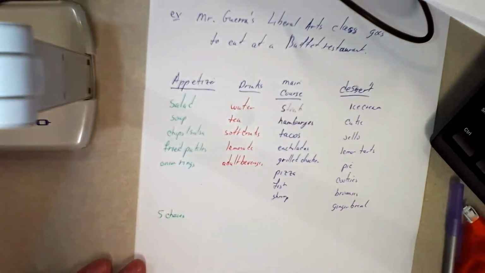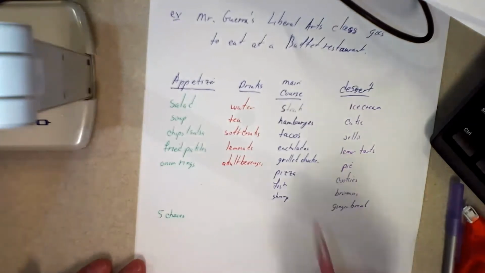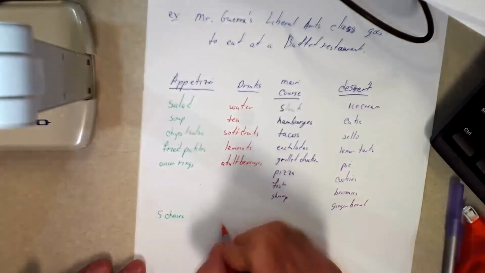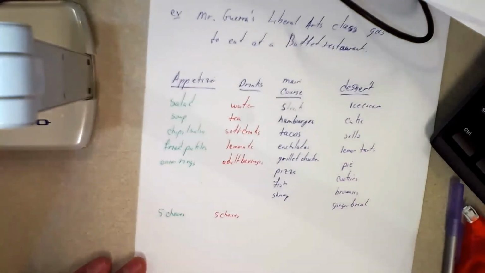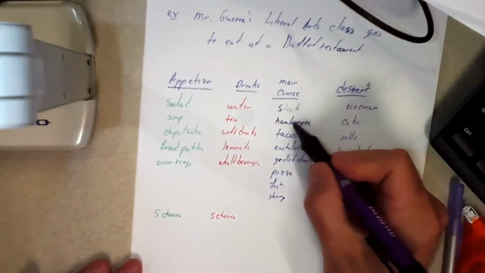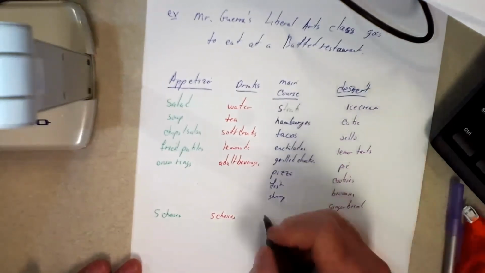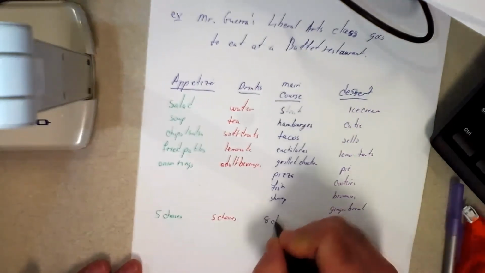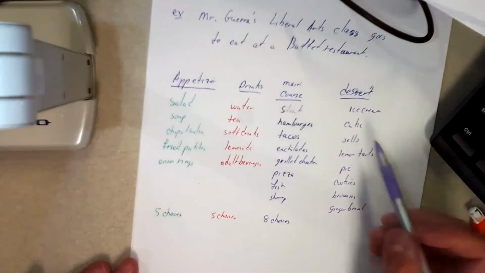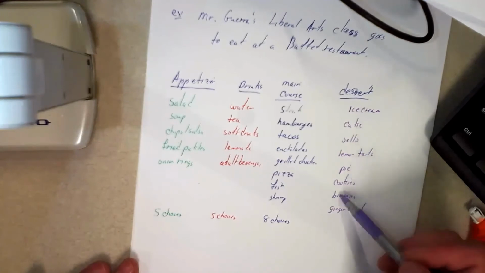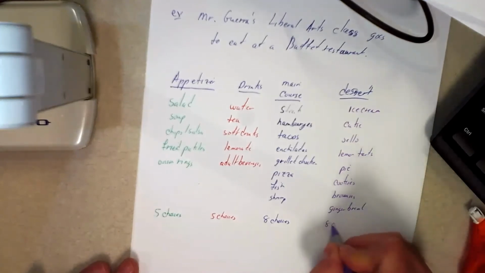For the drinks, I have 5 choices. For the main course, I have 8 choices. And dessert, I have 8 choices.